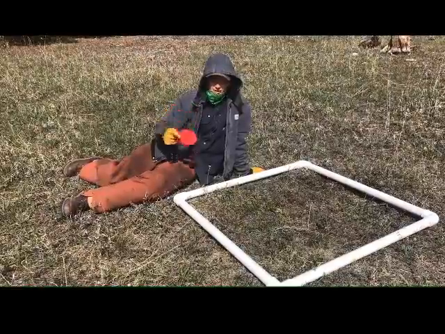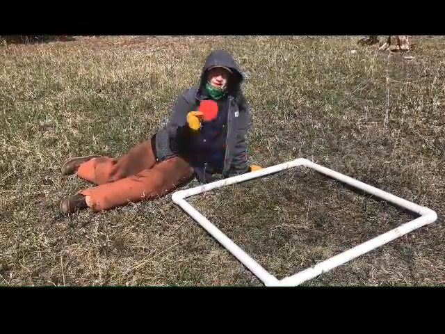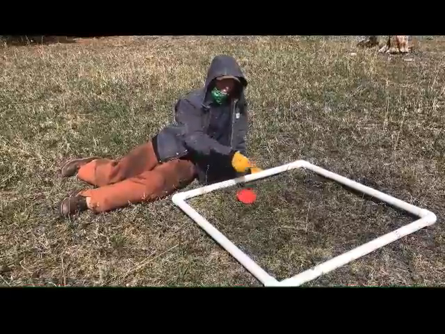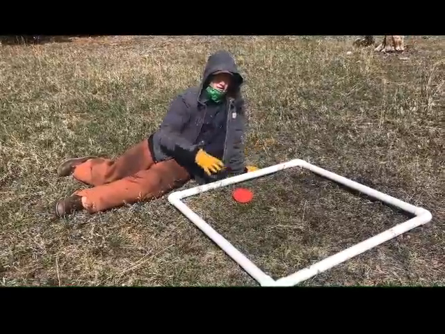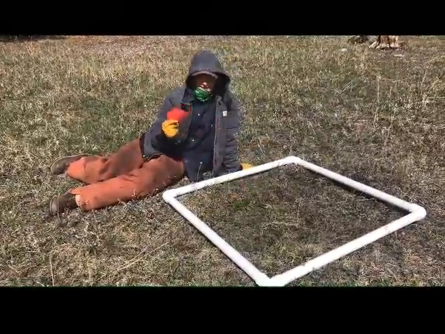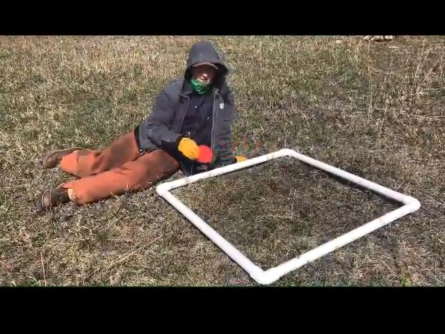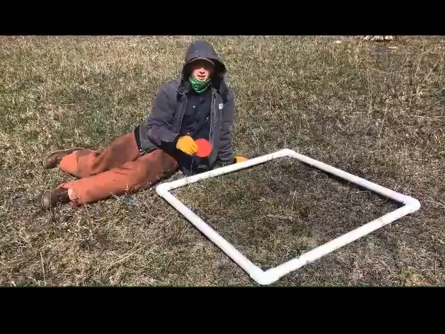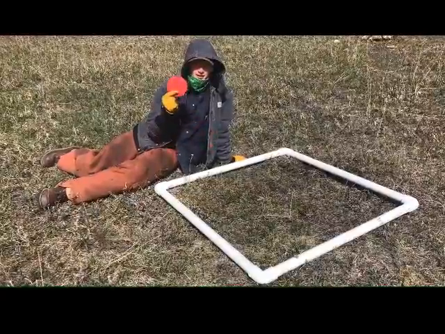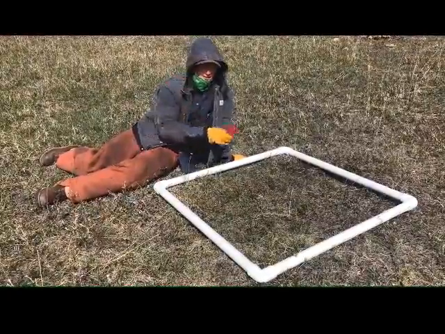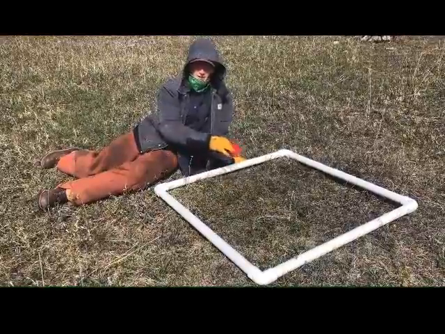Why this is important is because this is a square meter, and so this area constitutes 1% of the greater area. With these 2 devices, we will be moving through all of the species as well as bare ground, litter, and moss components of the plot, utilizing this estimation device to estimate percent coverage of each species.